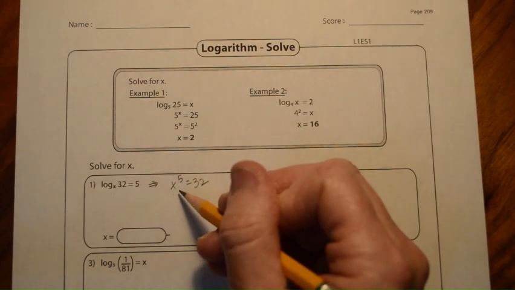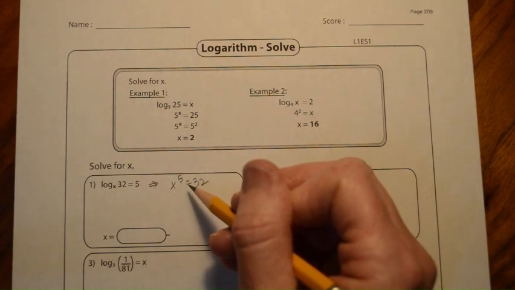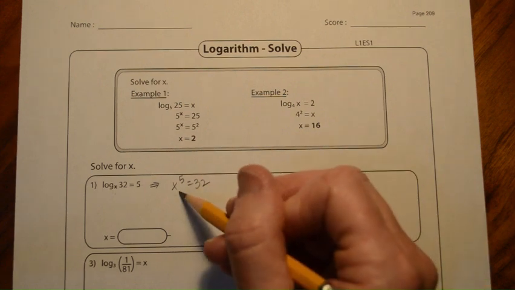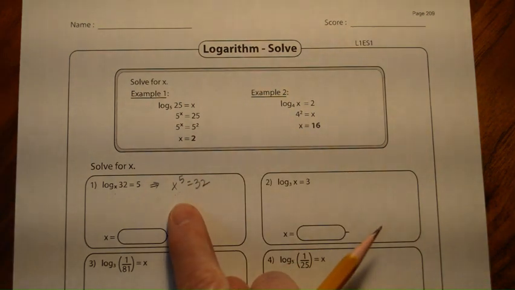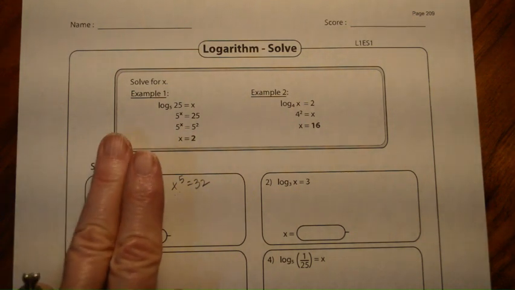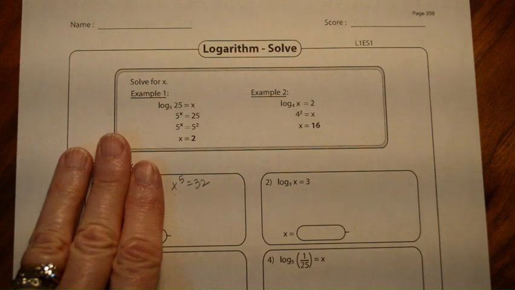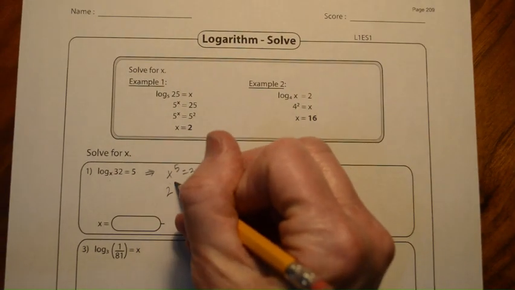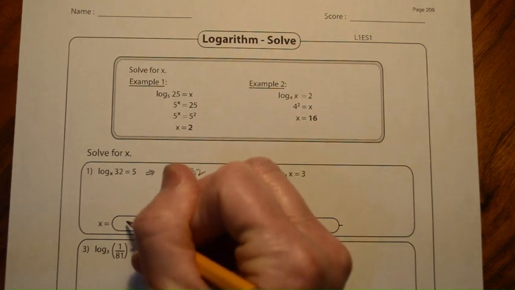So most powers get big pretty quickly, so it would be safe to start with 2 and build our way up. So let's just try it with 2 and see what we get. So 2 times 2 is 4, times 2 is 8, times 2 is 16, times 2 is 32. That's it. So 2 to the 5th is 32, and so x is 2.